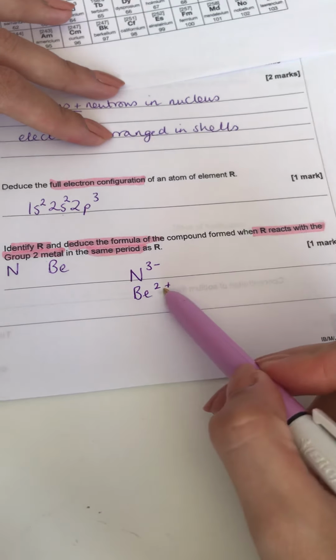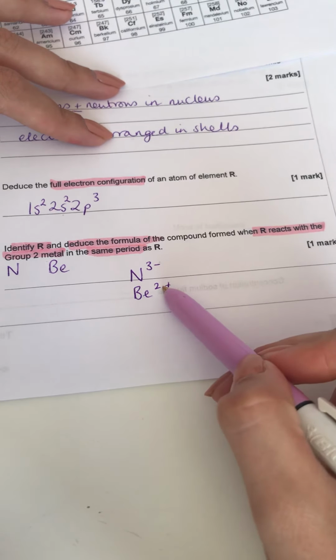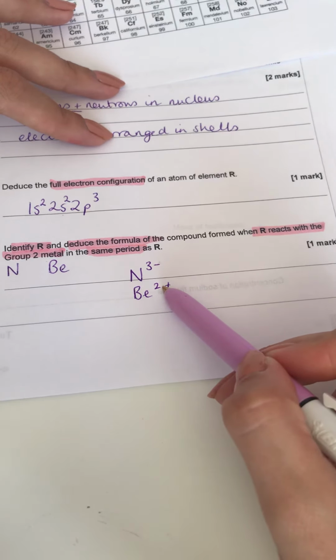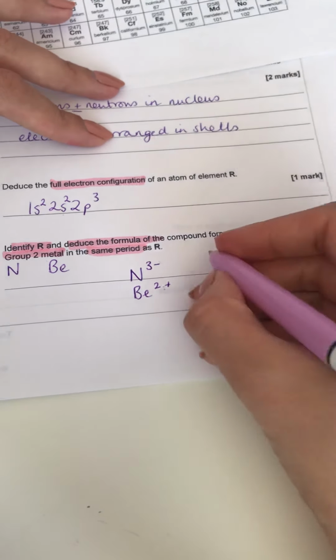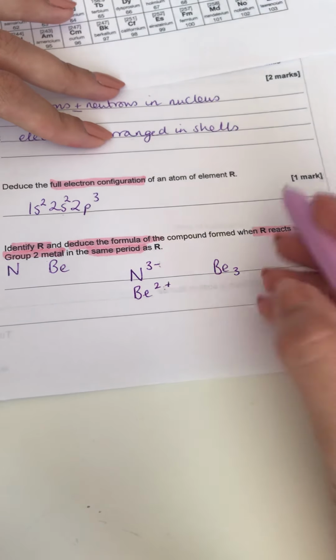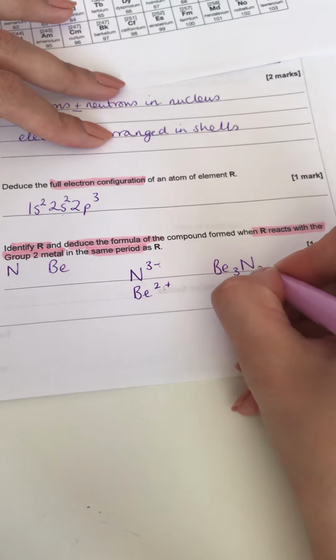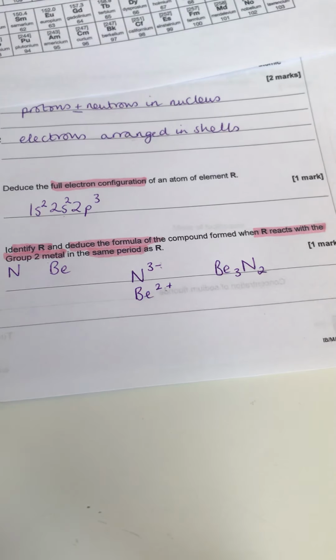Now, if we've got a 2+ and a 3-, we need to balance these out. The best way to get those numbers to fit together is to get them to work out as 6. So if we want 6 pluses, we're going to need 3 Be's. And if we want 6 minuses, we're going to need 2 N's. So our formula for beryllium nitride, I think it would be, our formula would be Be3N2.